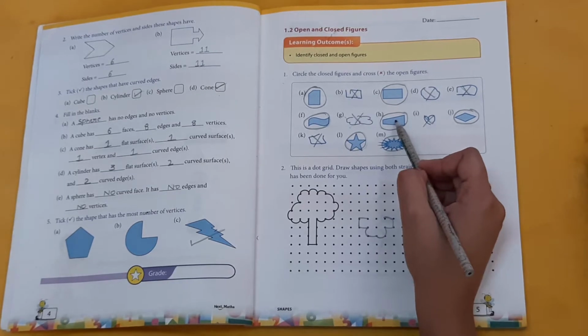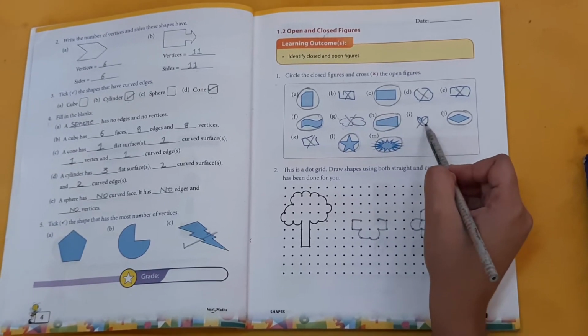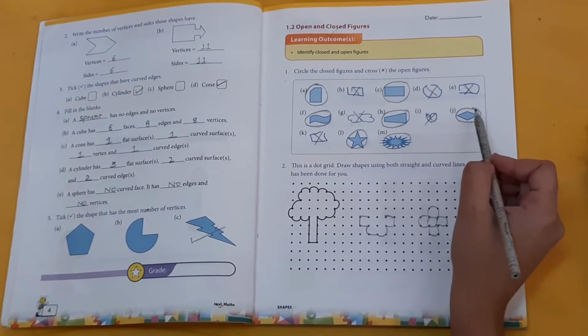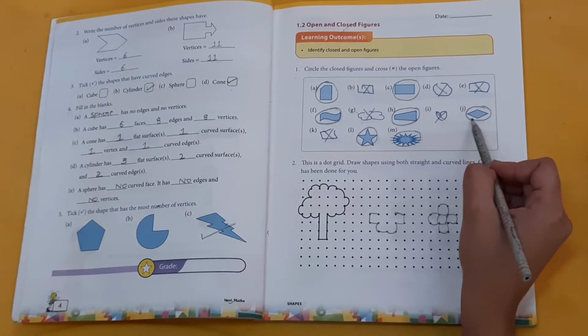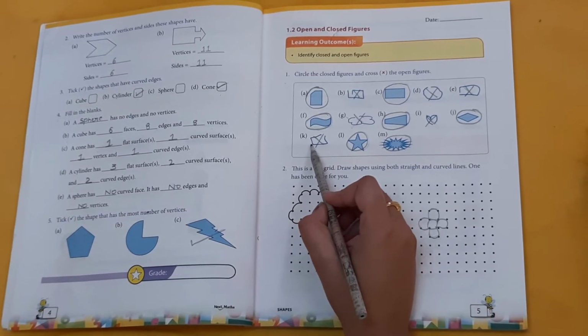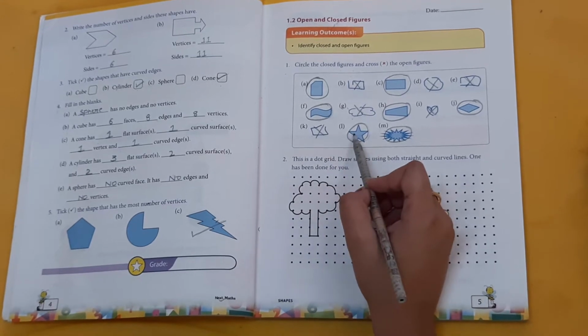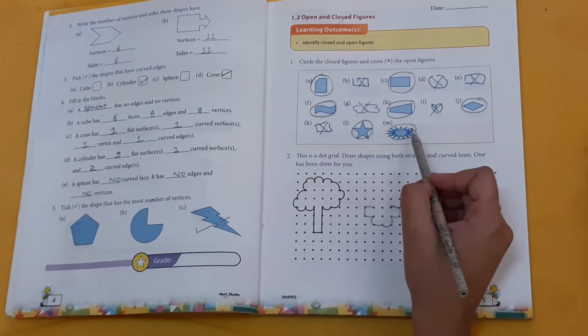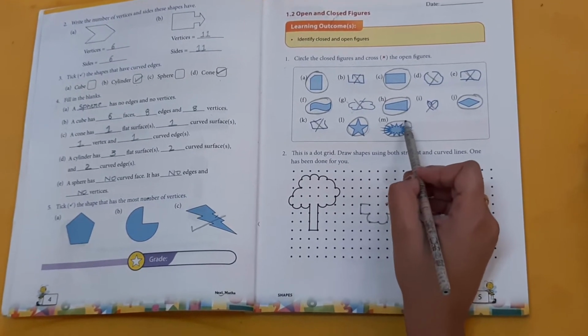It is a closed figure. Circle. It is an open figure. Cross. It is a closed figure. Circle. It is an open figure. Cross. It is a closed figure. Circle. It is also a closed figure.